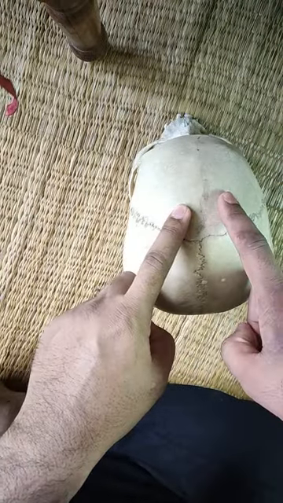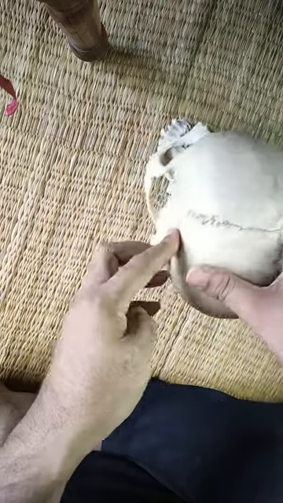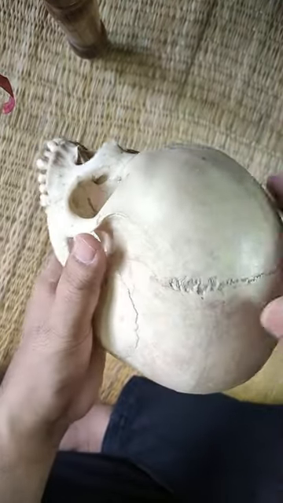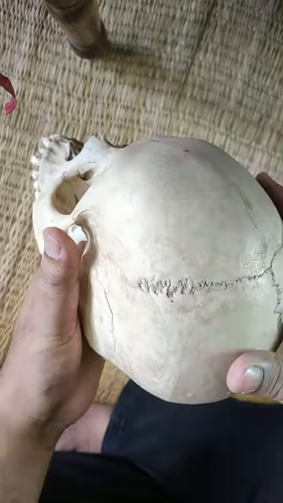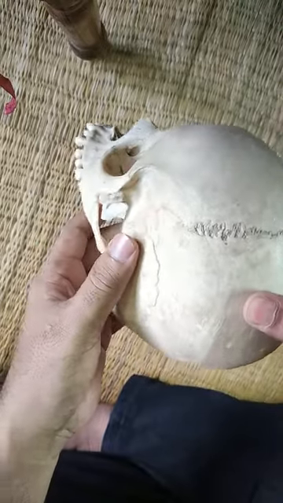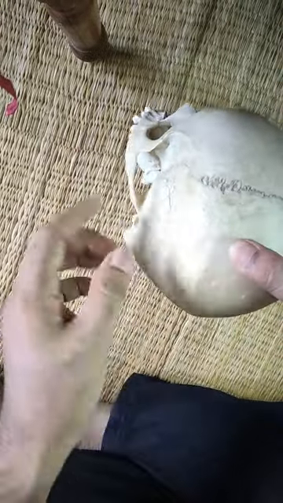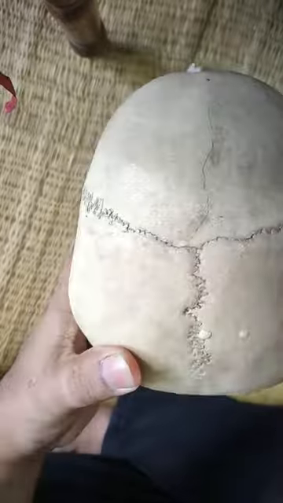In front, the frontal bone forms a suture with the parietal bone, that is the coronal suture.